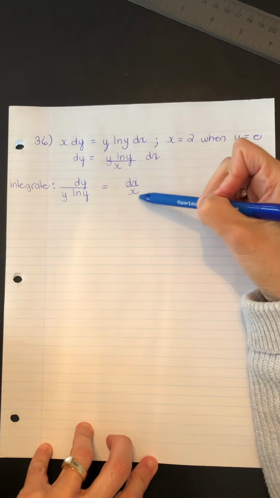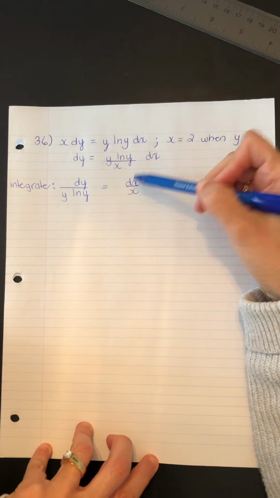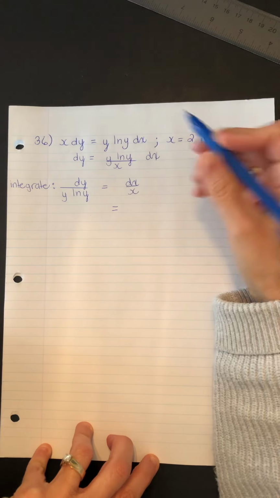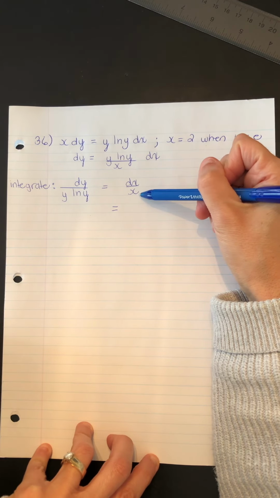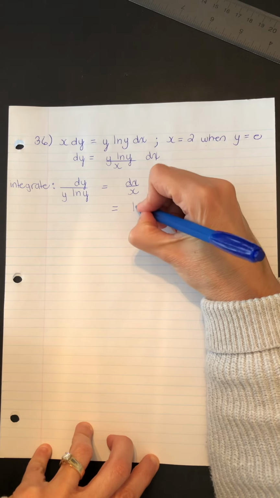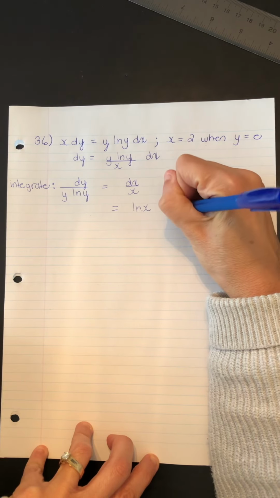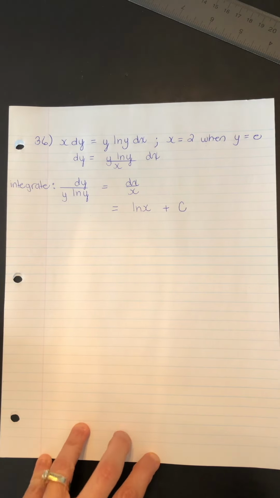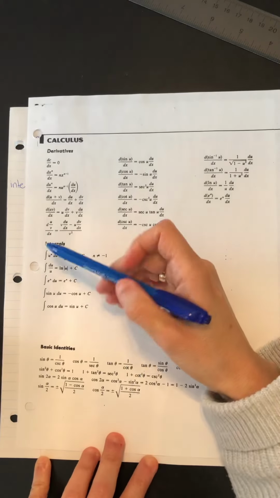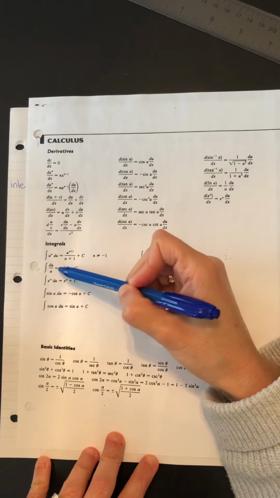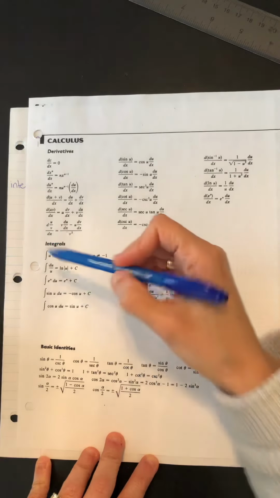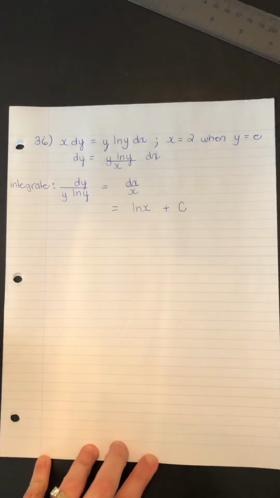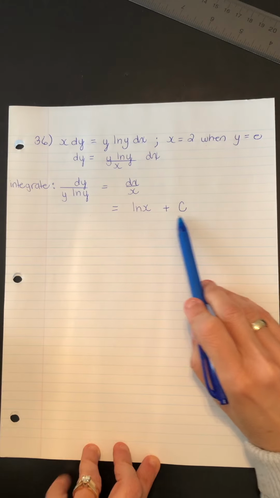Okay, the right side of the equation can be integrated in this way. The integral of dx over x is just the ln of x. And of course, we would have a constant of integration. And you can find that here, of course. The integral of du over u is ln u. Okay, the absolute value signs are implied even if I don't write them on the paper. So we end up with ln x plus c.